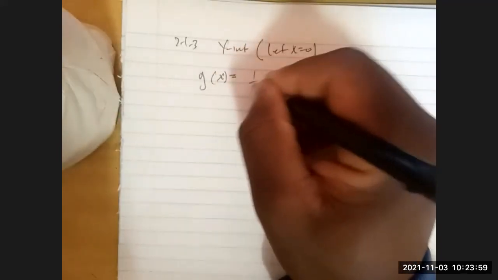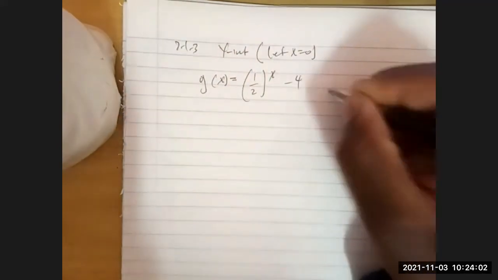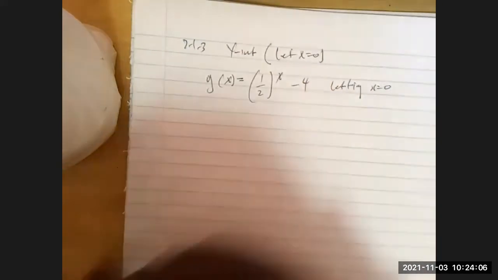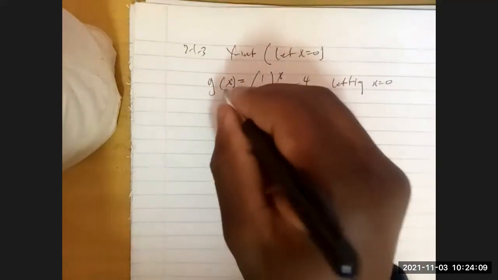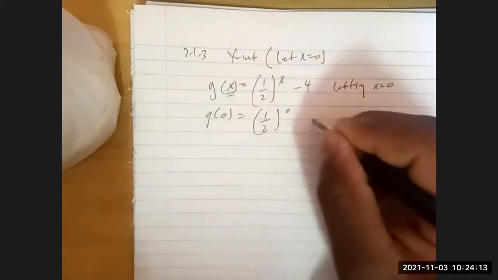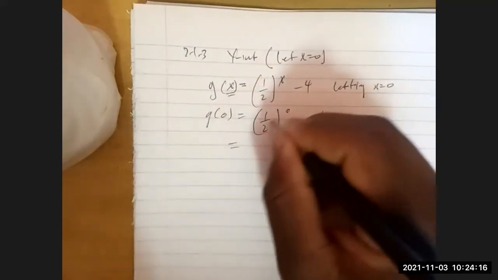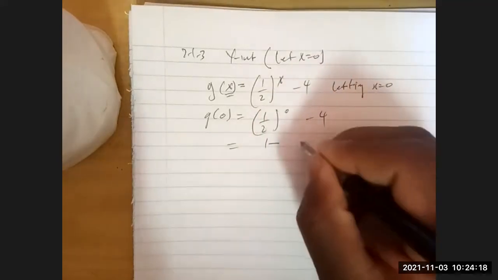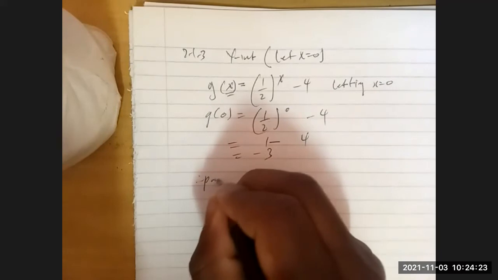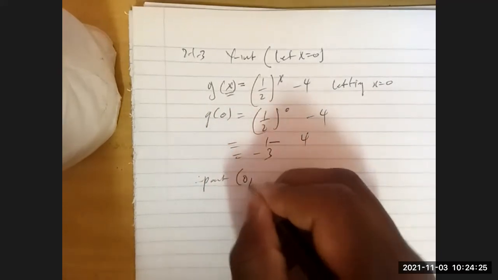So we know that g of x is equal to (1/2) exponent x minus 4, right? And letting x equal to 0, what does that mean? It means that when we see x, we're going to put 0. So g of 0 is going to be equal to (1/2) exponent 0 minus 4, right? And any number to the power 0 is 1, so 1 minus 4 is going to be negative 3, okay? So therefore, the point here is going to be 0 and negative 3.